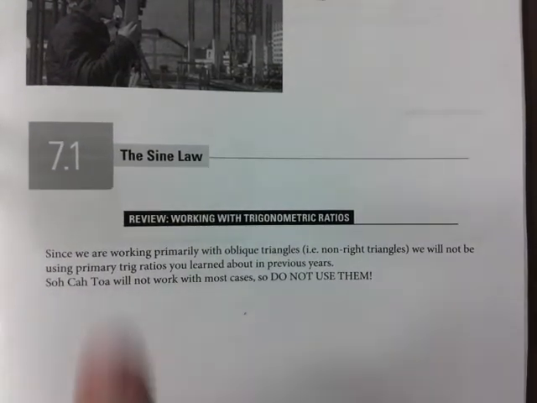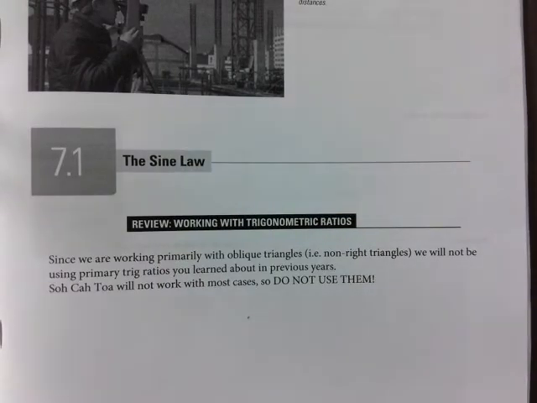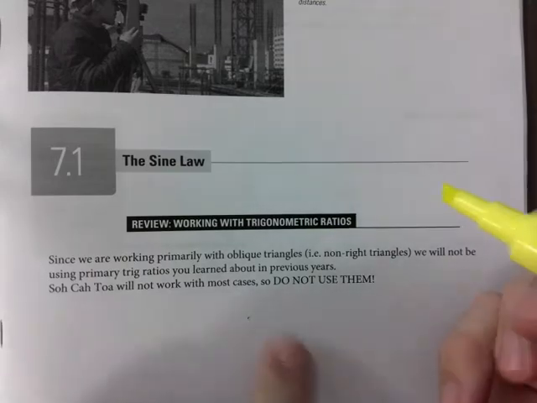So sine law is the first law we're going to cover. Then there's cosine law. That's it. Two choices. Before, you had sine, cosine, and tangent. Not with this unit. Like sine law, cosine law. That's it. So here we go.